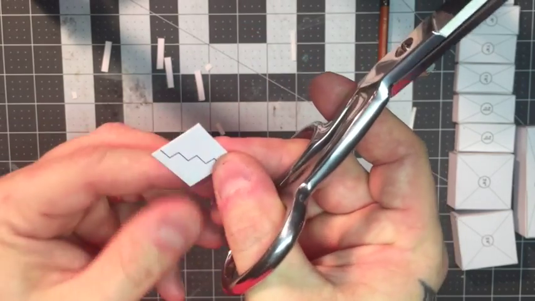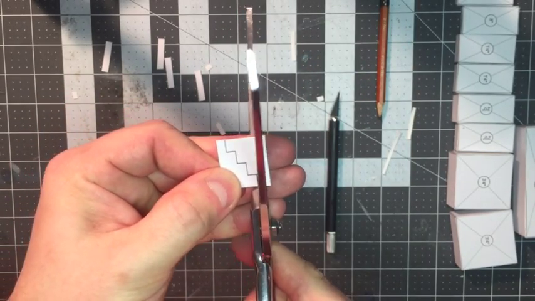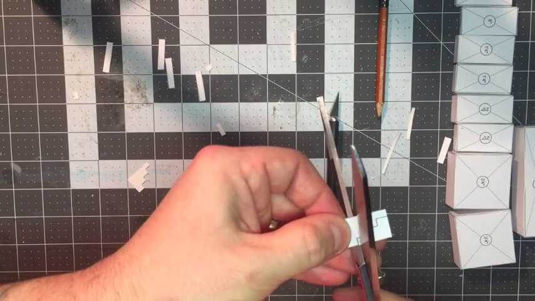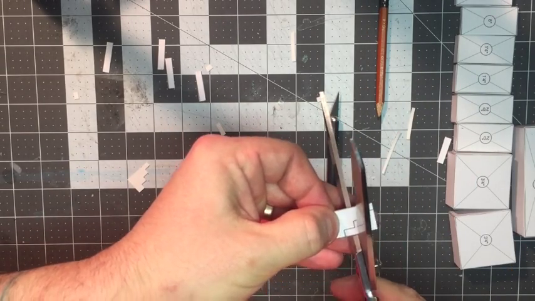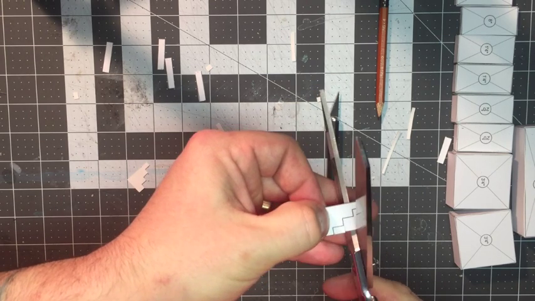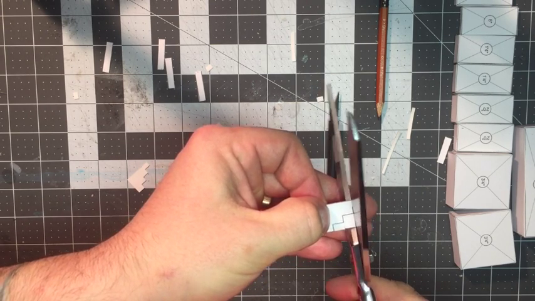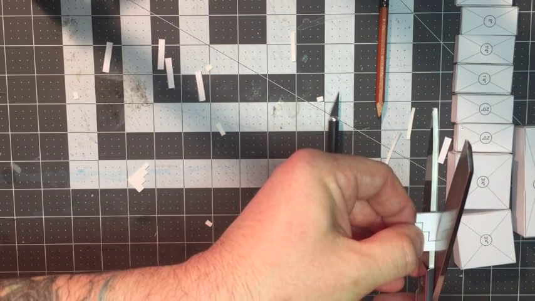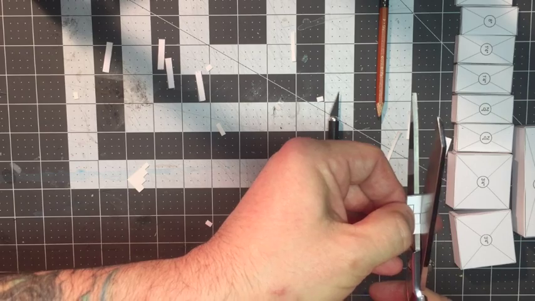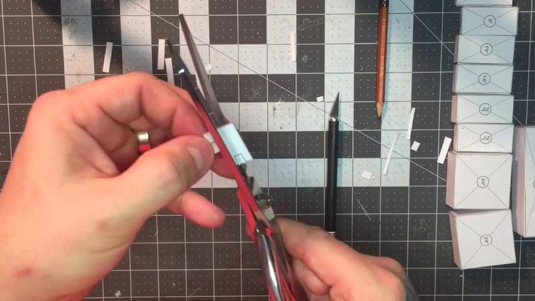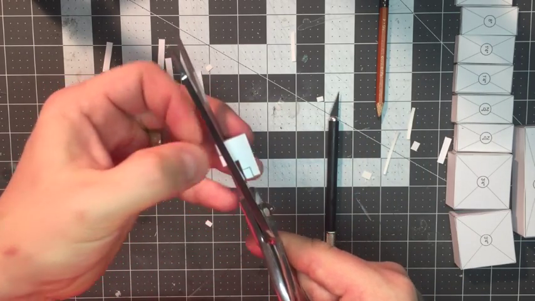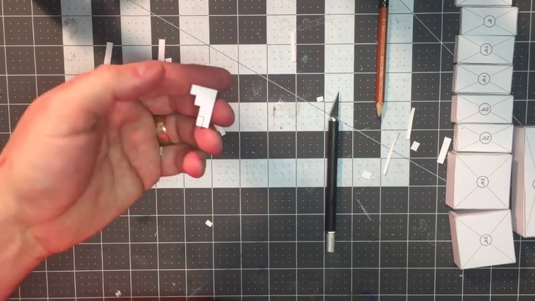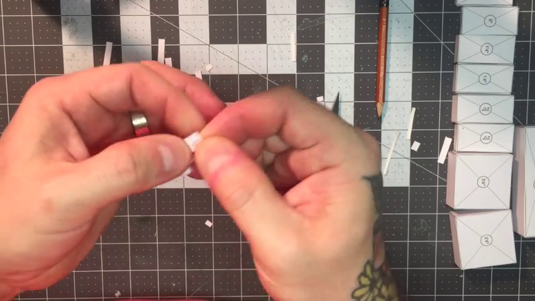Okay, we'll keep that bottom. Did not get it?